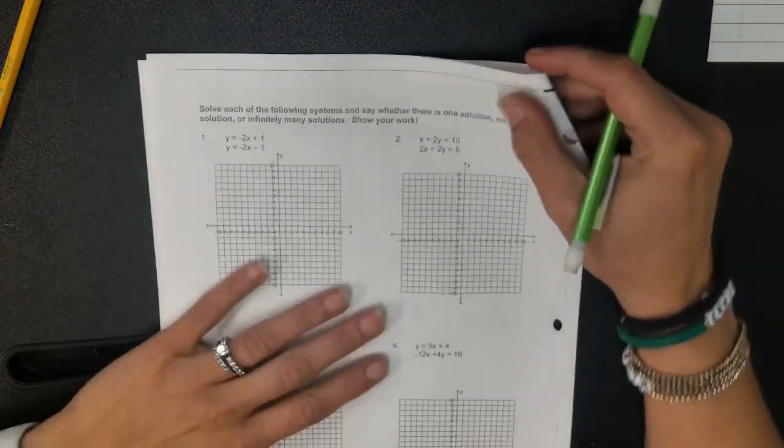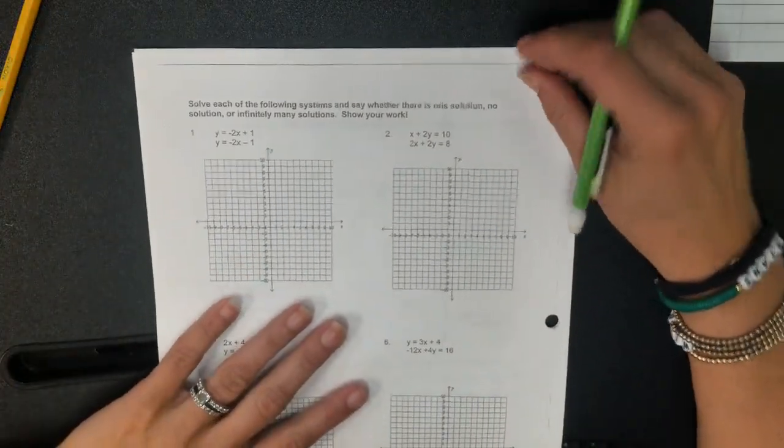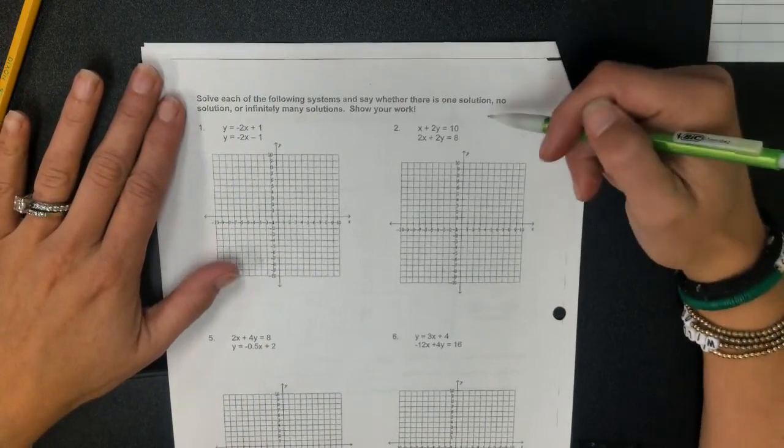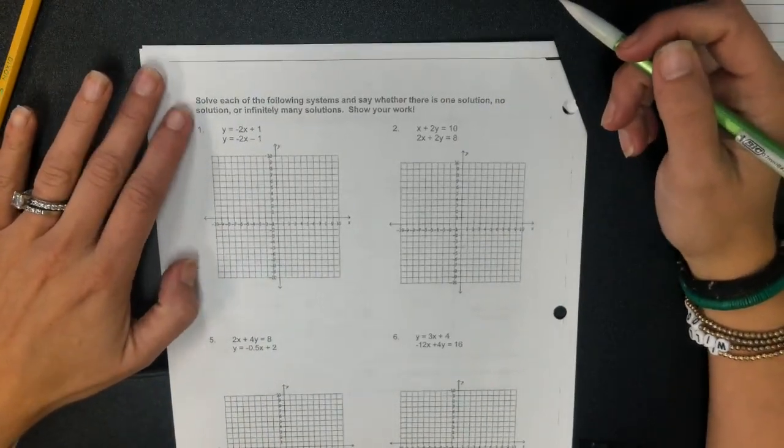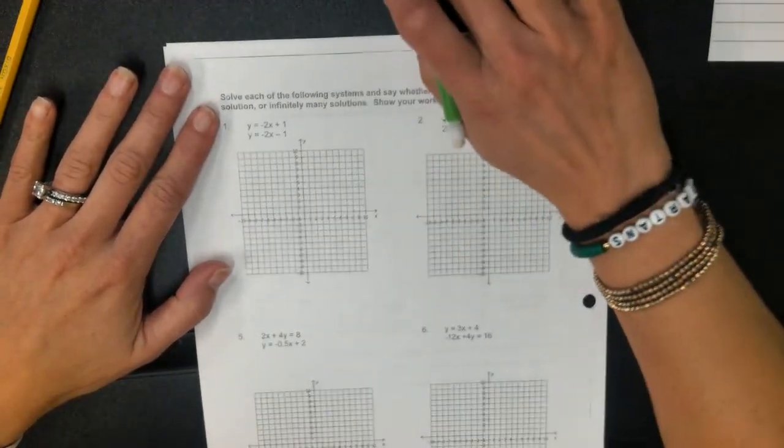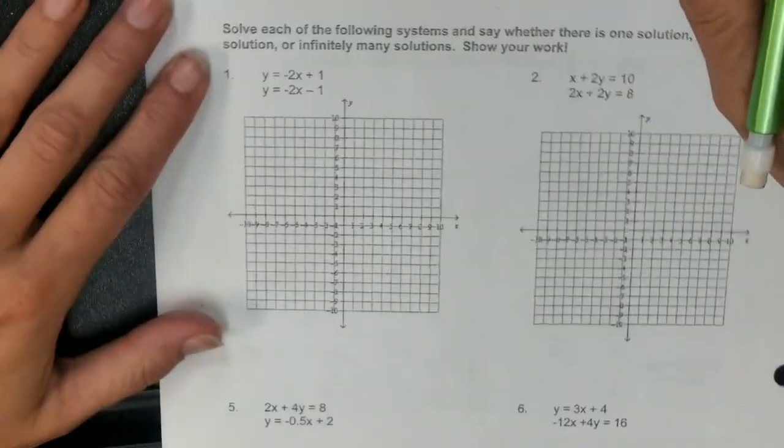All right, let's flip the page and just graph a couple. It says solve each system and say whether there's no solution, one solution, or infinite solutions. If there's one solution, you have to tell me what that solution is. So let's graph this. These are both in slope-intercept form.